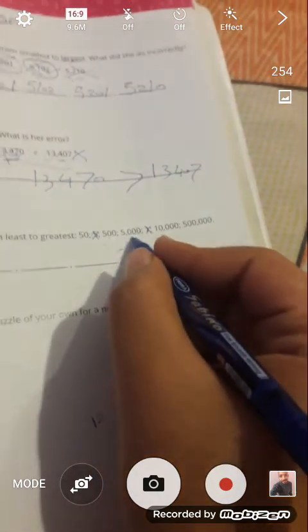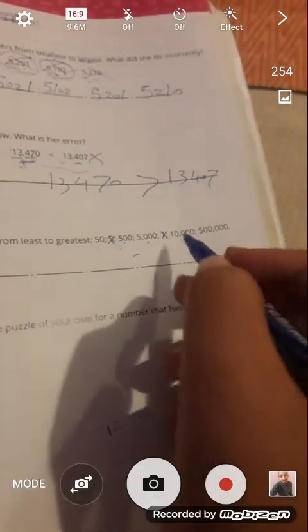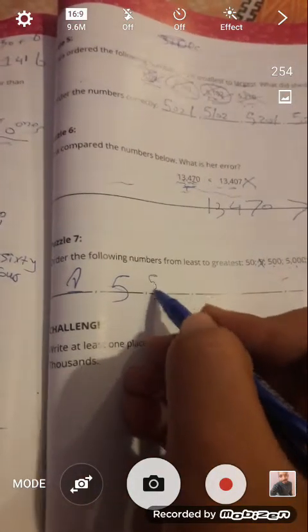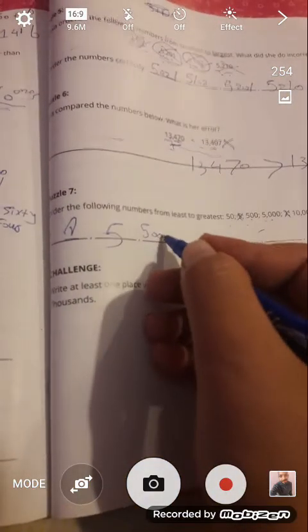50, 500, 5,000, 10,000, 500,000. Who is smaller? It's 50. Now we have 500, 5,000, 10,000, 500,000. Sorry, this is 50 and this is 500. Okay.